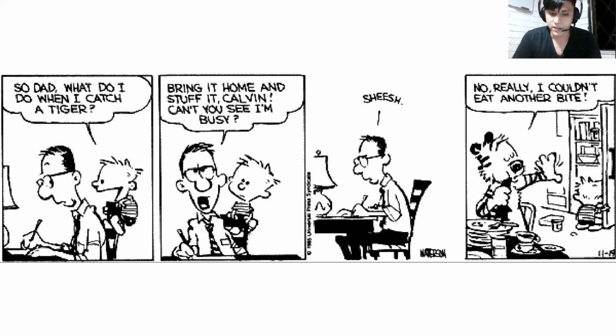To analyze the context, we know that the linguistic context goes from the boy's question to his father's answer. And to end, the punchline of the comic is the tiger saying that he honestly can't eat more. The situational context is the father, who might be working or studying. He looks quite occupied. And the child, who might be bored and wants to ask a question to his father, apparently finds a tiger. His father at first doesn't believe him, so he just gives him a not quite polite answer, just for him to stop.